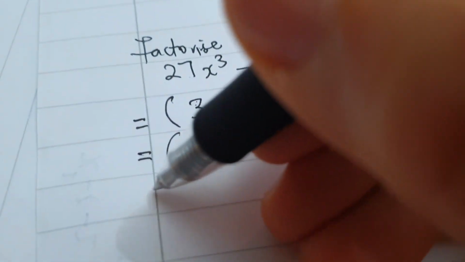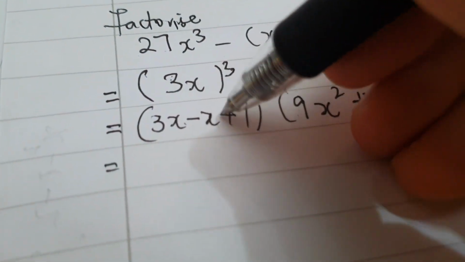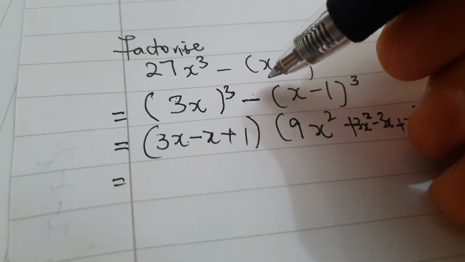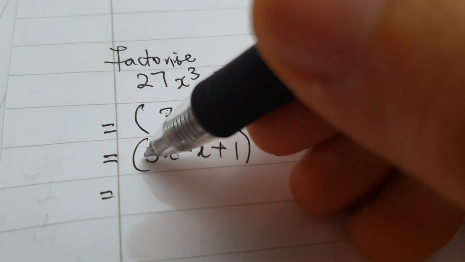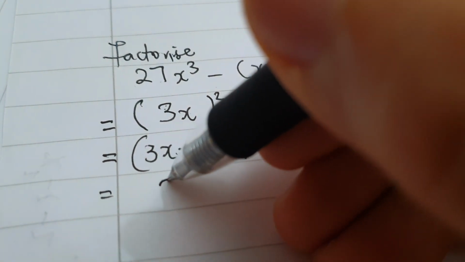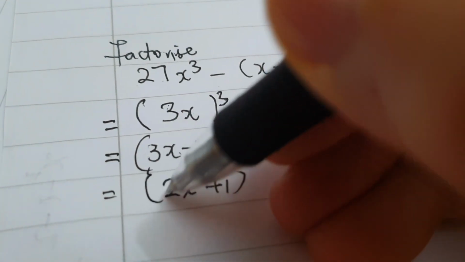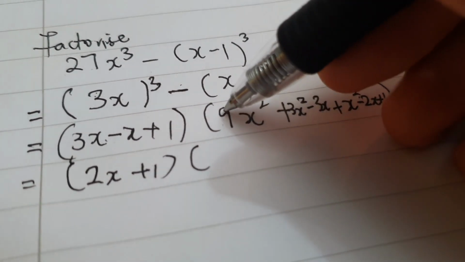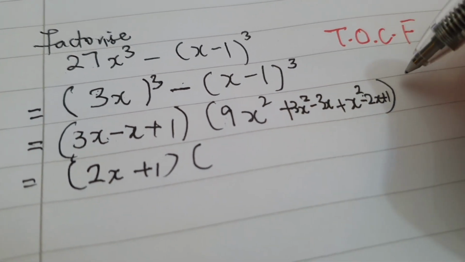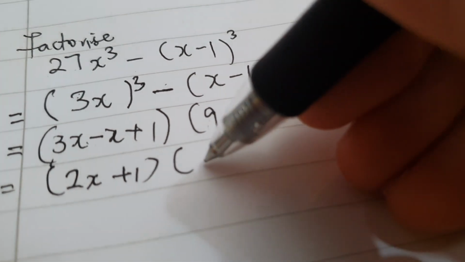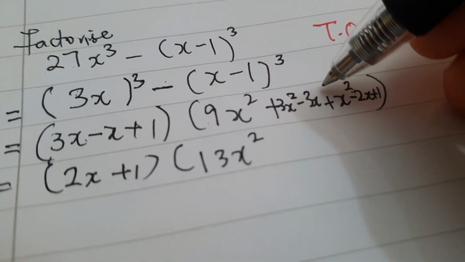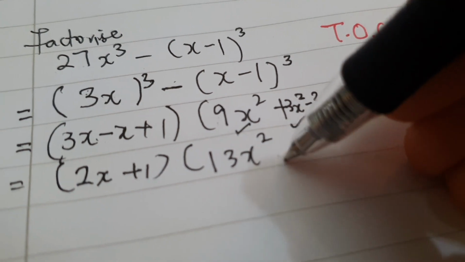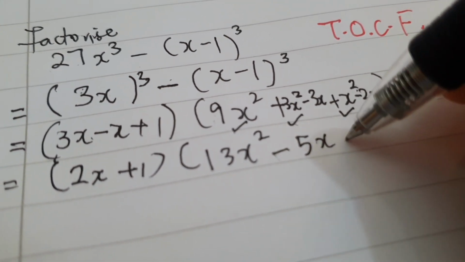Alright, now what I need to do now is just to simplify this. So how to simplify this? You take a look. You can actually take 3x minus x to get 2x plus 1. Okay, that's it for this part here. Then this part here, you have to simplify all this. So 9x squared plus this is 13x squared. Then I'm done with this, I'm done with this, right? Minus 3x minus 2x is minus 5x. Then there's a plus 1 there, so plus 1.